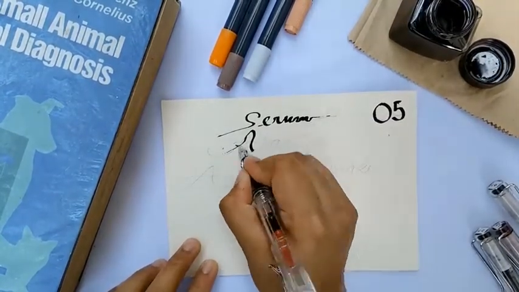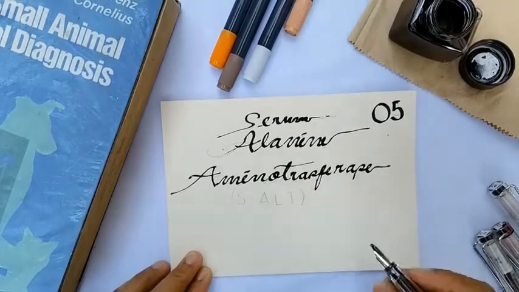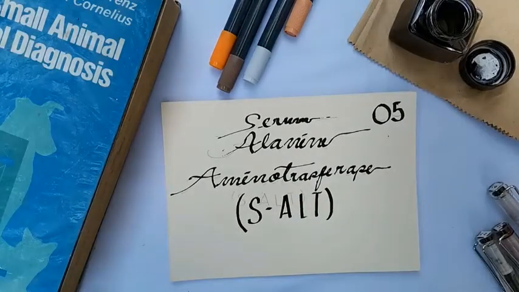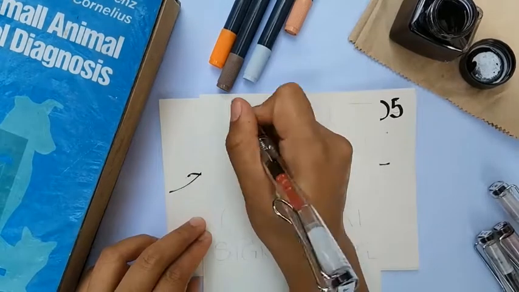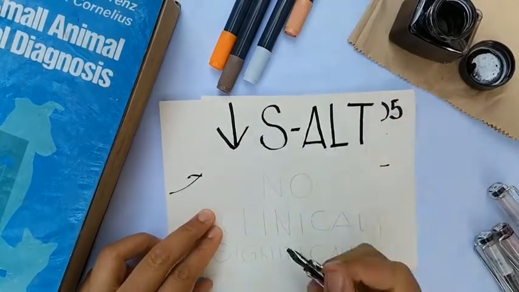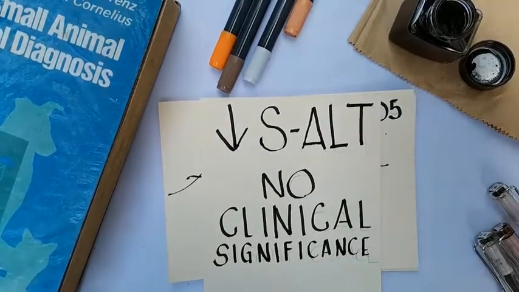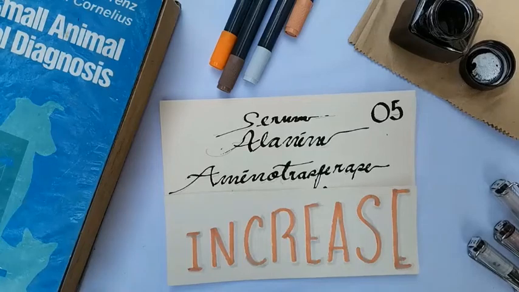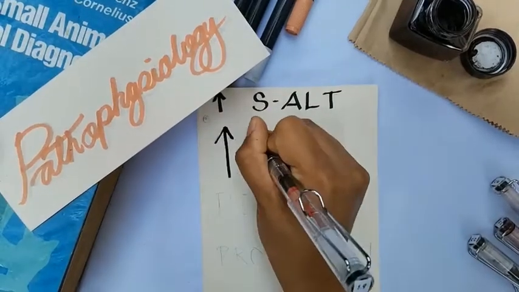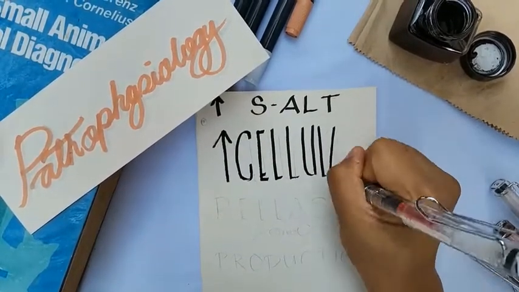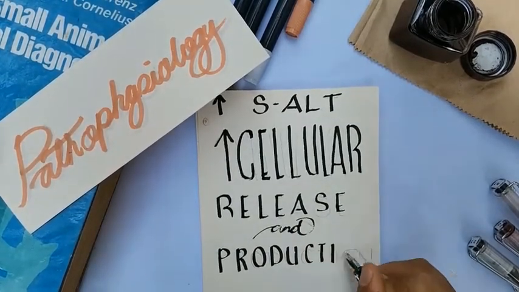Number 5. The serum alanine aminotransferase, or the SALT. It is located in the cytosol of hepatocytes and released whenever there is hepatocellular membrane injury or hepatic necrosis. Decrease in SALT has no clinical significance. Increase in SALT: its pathophysiology is increase in cellular release and production.